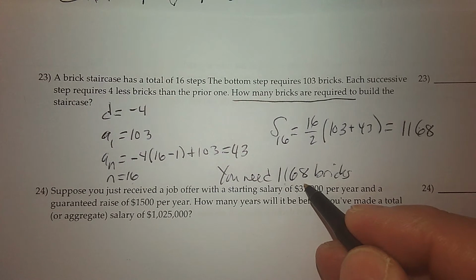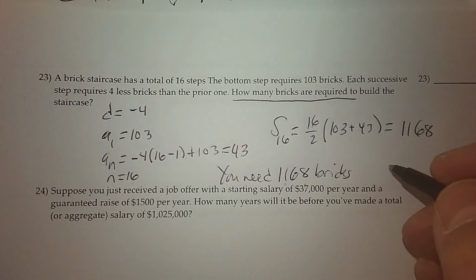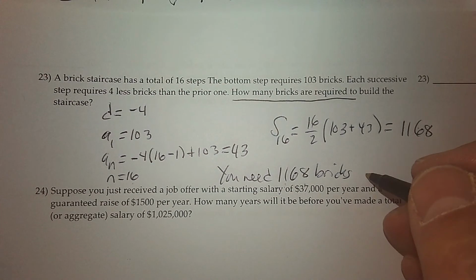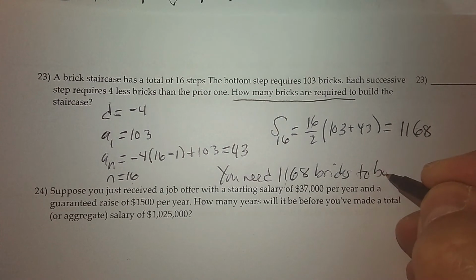1,168, right? Did I say it differently out loud? 1,168 bricks to build the staircase.